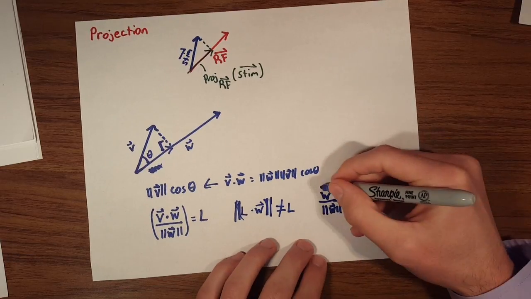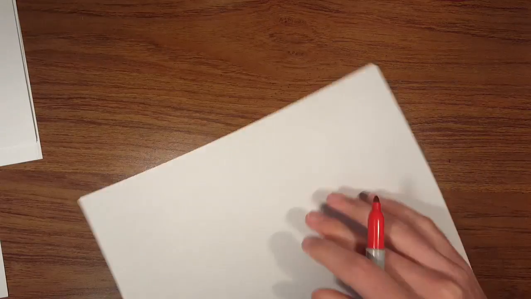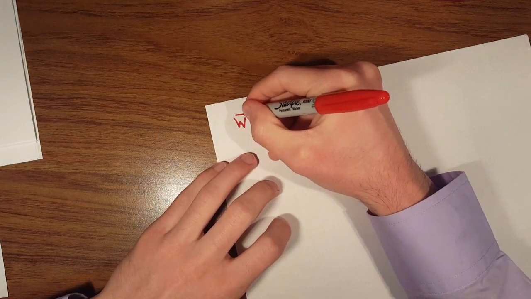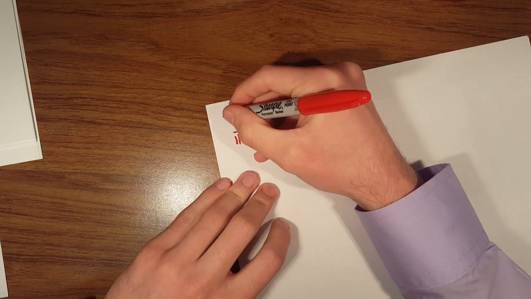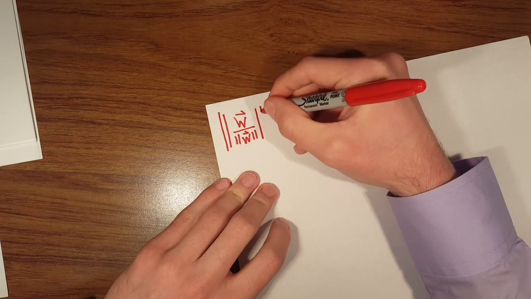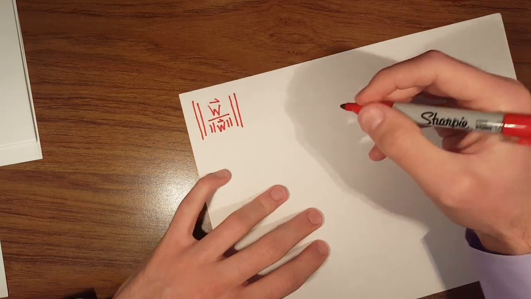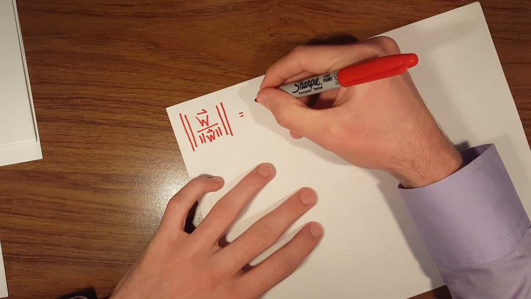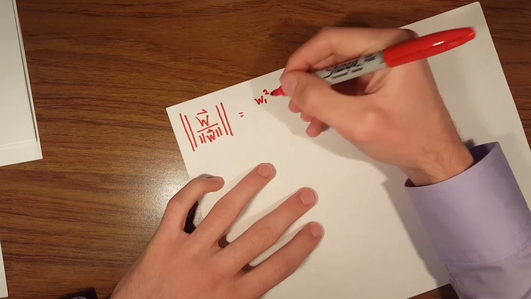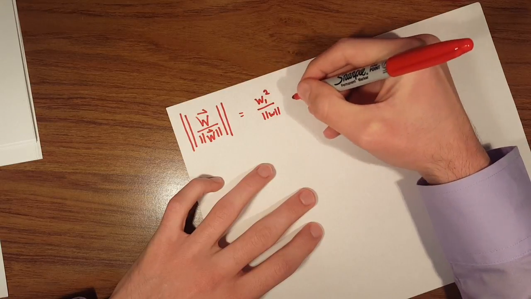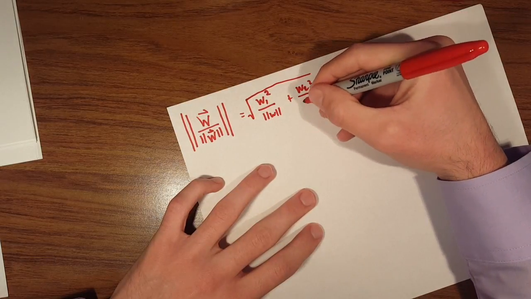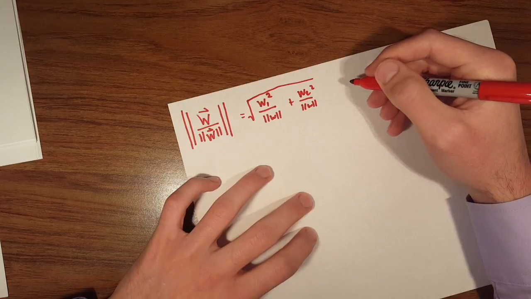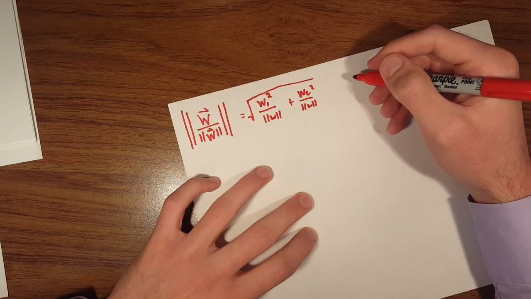Now, what is the length of this vector? So we have a vector divided by its magnitude, and we want the magnitude of this. Remember, this is going to be the square root of W1 in components divided by the length of W, squared, plus W2 over the length of W, squared.